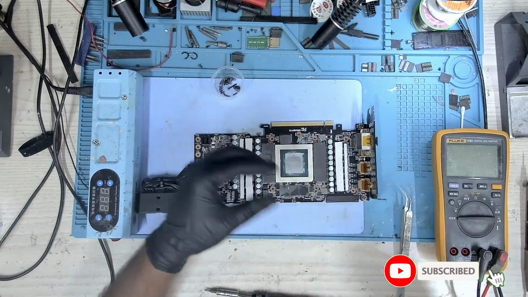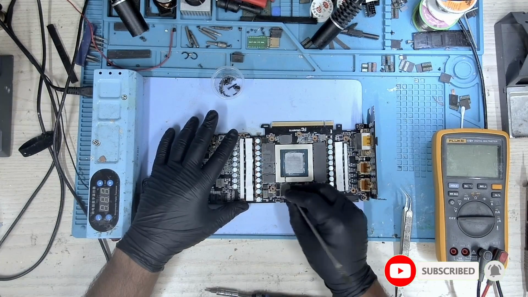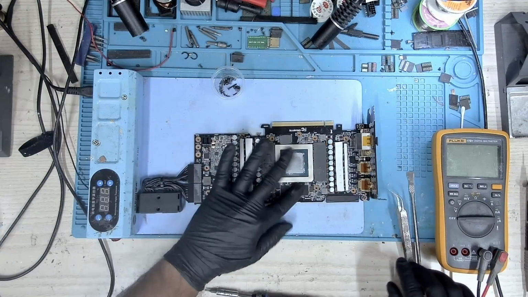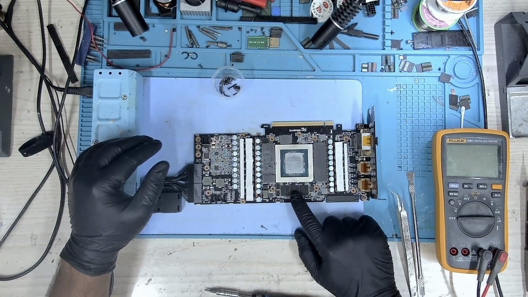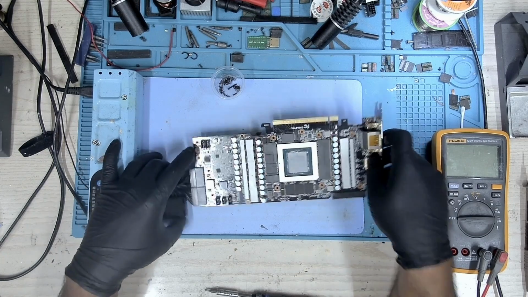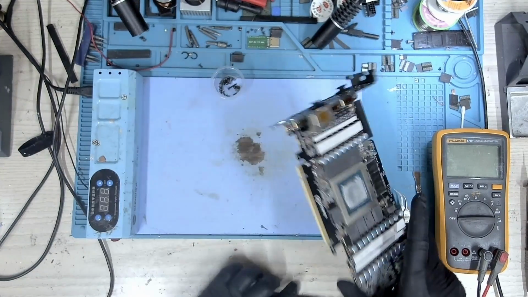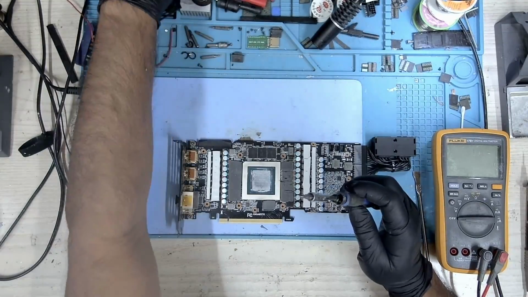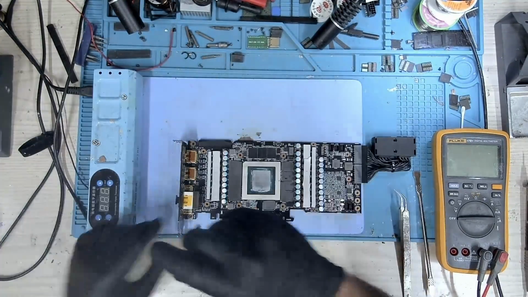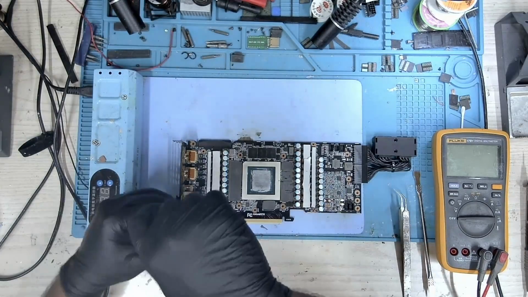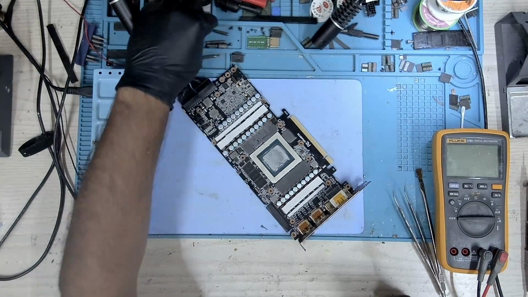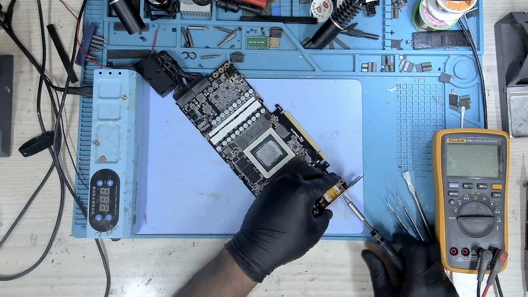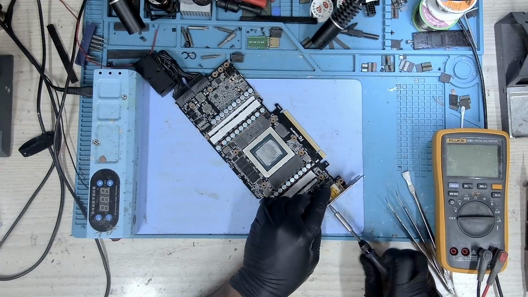The 3090 has memories at the front as well as at the back. There is no way to identify whether it's the one at the back or the front, but we may have to remove both and reball it. So I don't think the memory itself is faulty. Maybe there might be some broken connections and things like that. I may have to open it and probably reball and put it back again. But we'll take a look after we take the memories out.